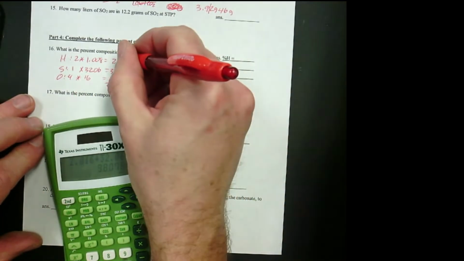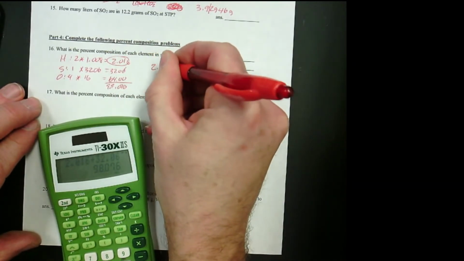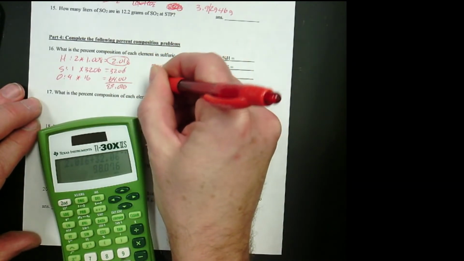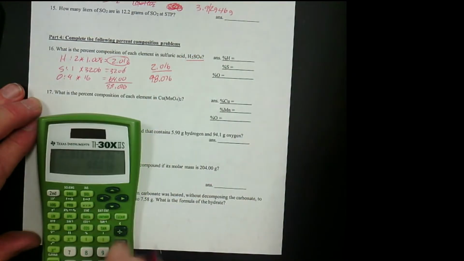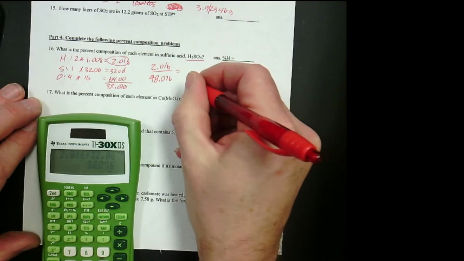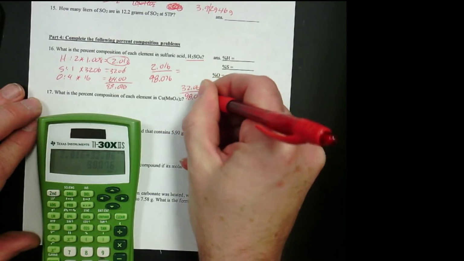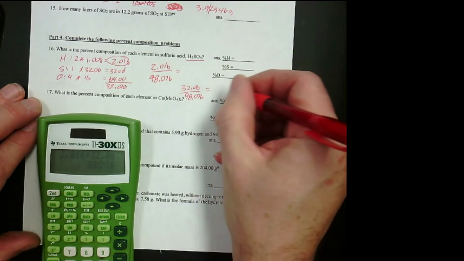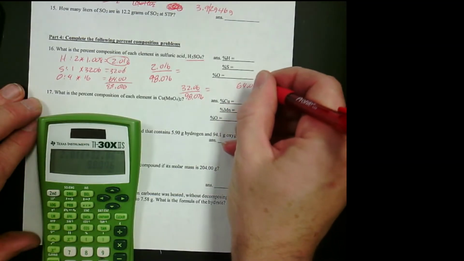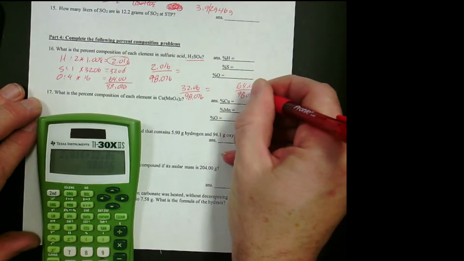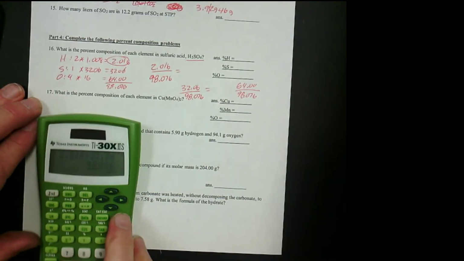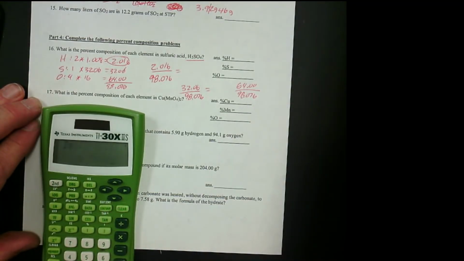So now I'm going to take this mass, 2.016 divided by 98.076. Okay, that's my hydrogen. Sulfur is 32.06 divided by 98.076. Okay, that's sulfur. And oxygen is 64 divided by 98.076. All right, so let's go ahead and do this. 2.016 divided by 98.076 is, well, times 100 for you.